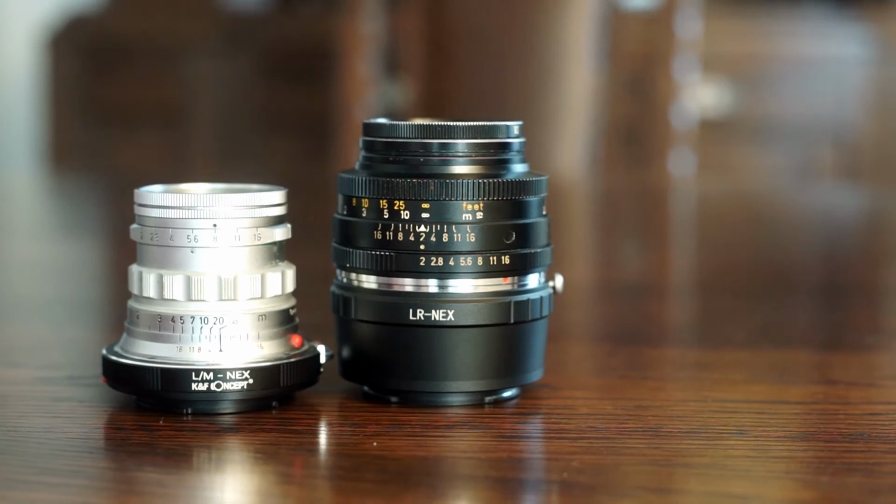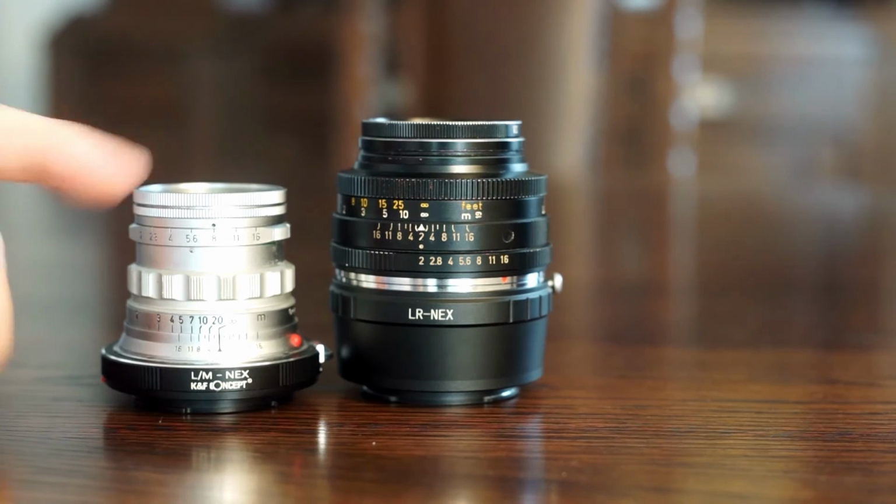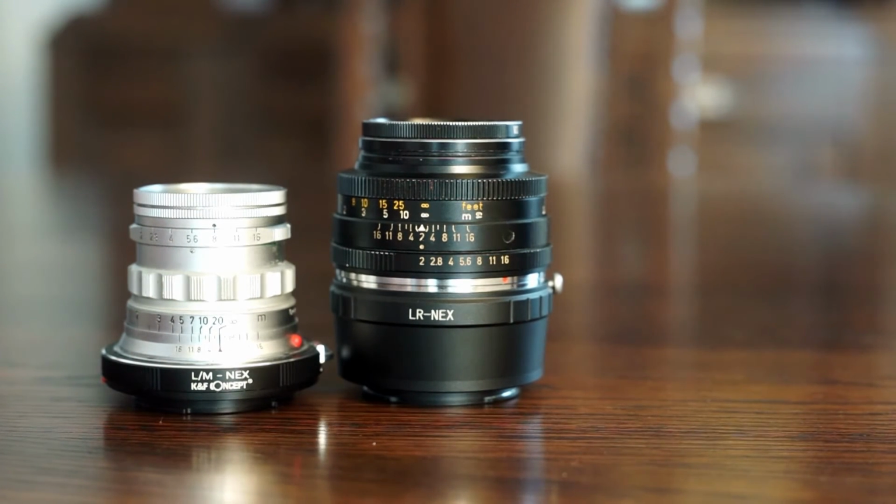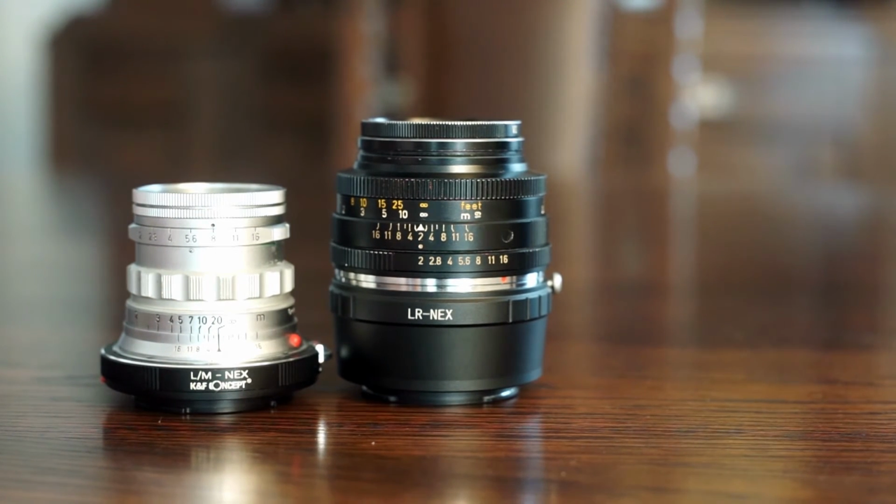If you have a small camera which is mirrorless, you will be more happy with this because it really fits better onto small cameras. If you have a big mirrorless camera like I do, like a Sony A7 or stuff like that, you can use the big one as well. It's no problem at all. It fits nicely onto the Sony.